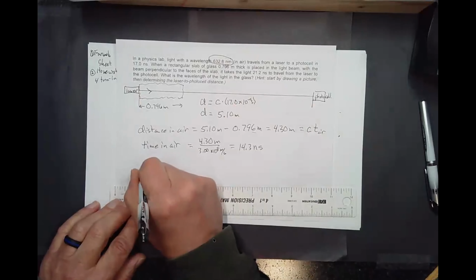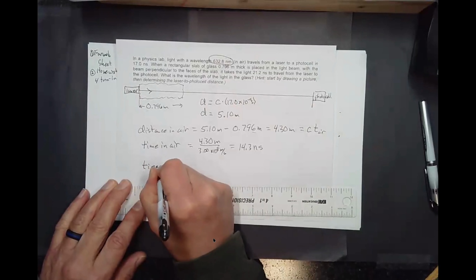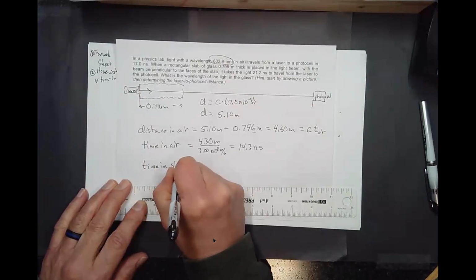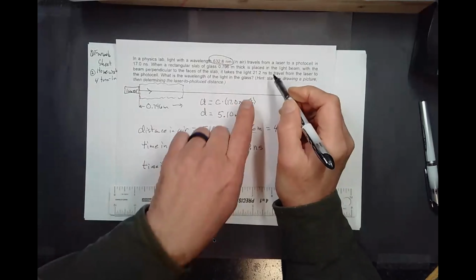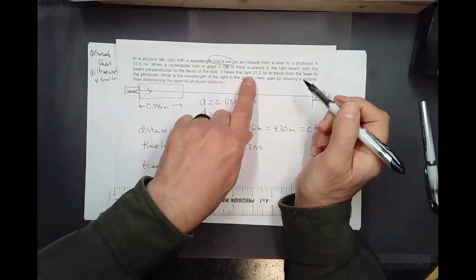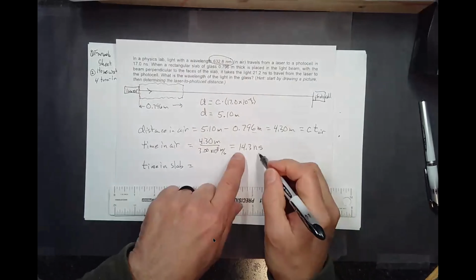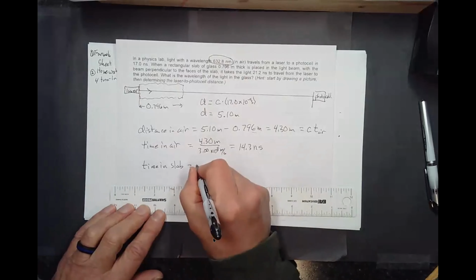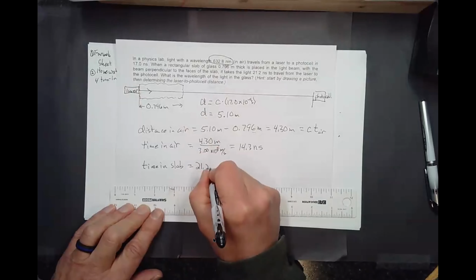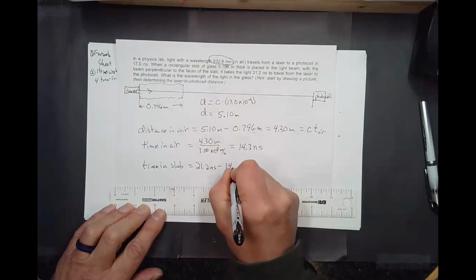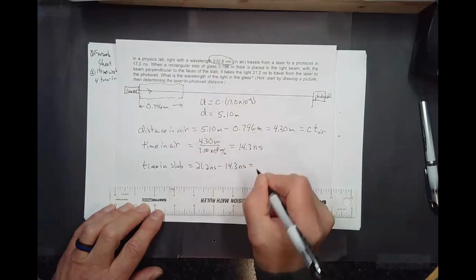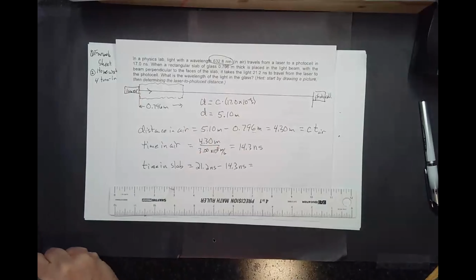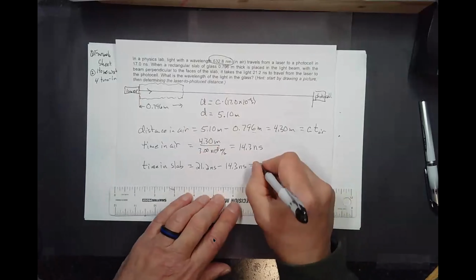So time in slab is going to be the difference between that 21.2 nanoseconds and the 14.3 nanoseconds, which is 6.9.